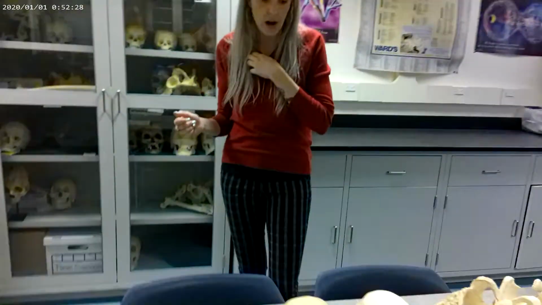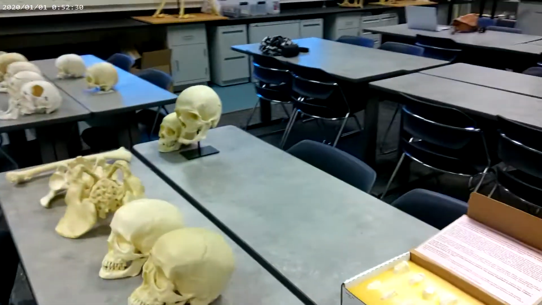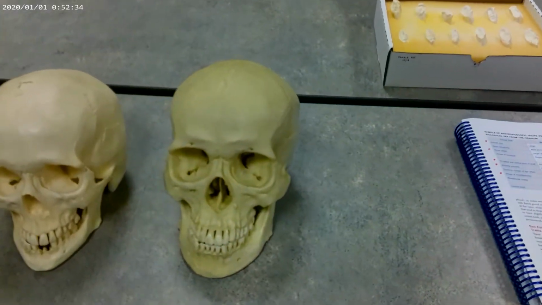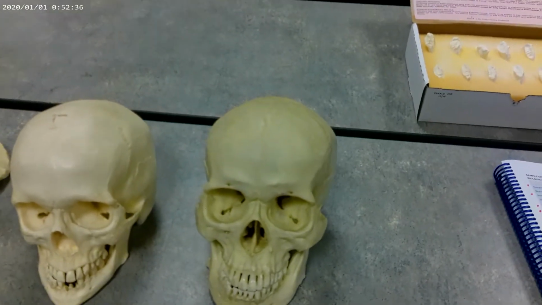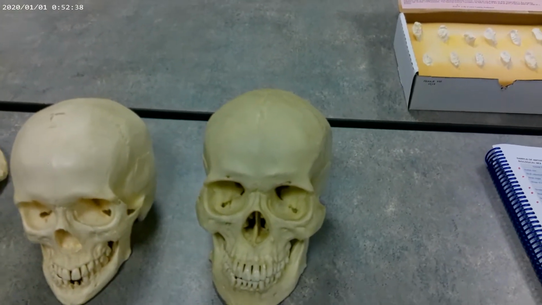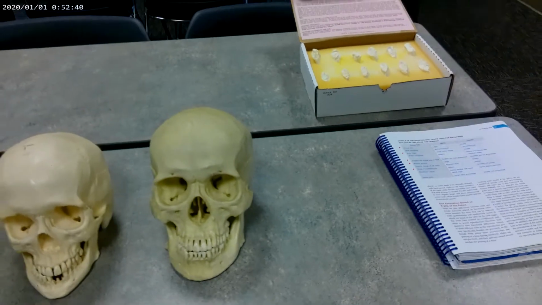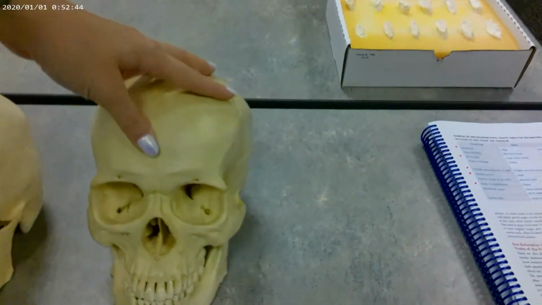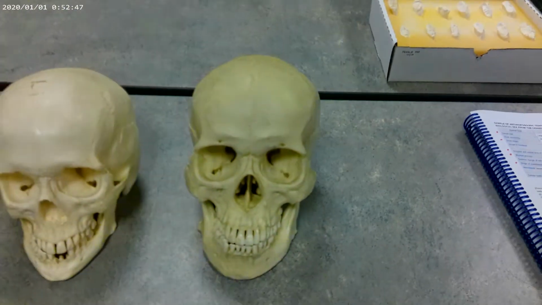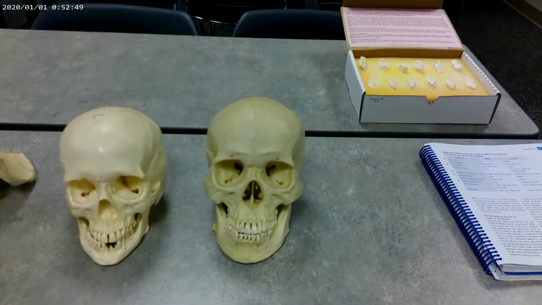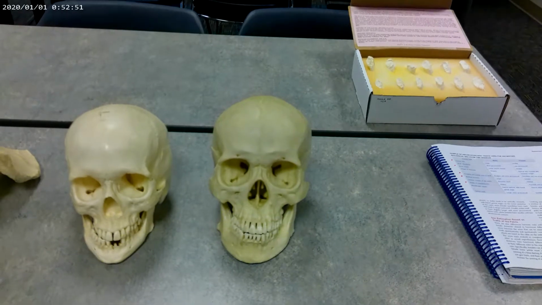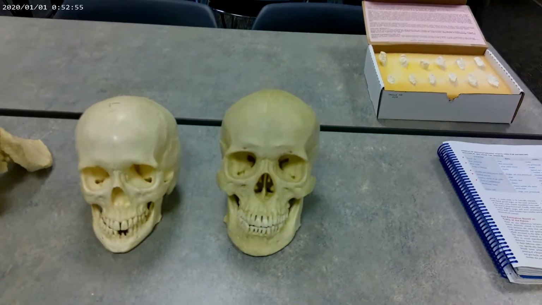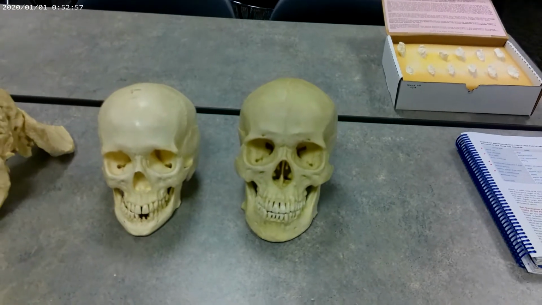So we're going to look here at a couple of skulls. You can see male versus female skull features on pages 186 and 187 of your book, but there are some main ones here. First is overall size. You can definitely see that the male tends to be overall much larger than the female. Now, of course, there's going to be a lot of variation in our species, but overall, we do have slight sexual dimorphism favoring larger, more muscular males than females.